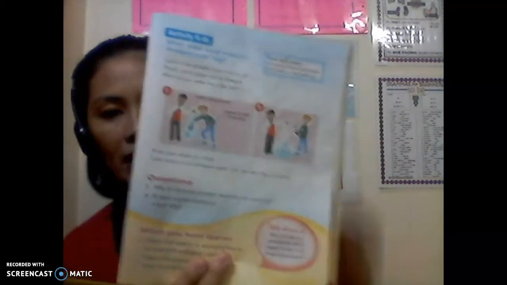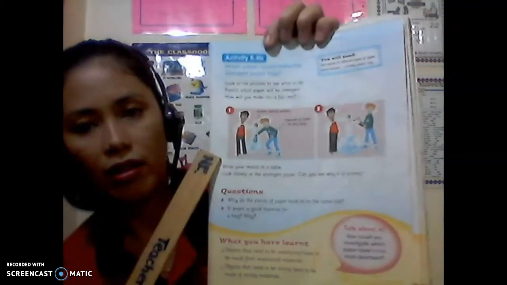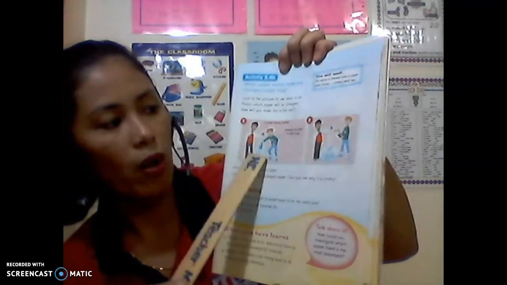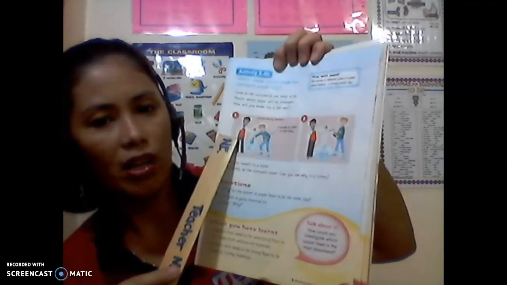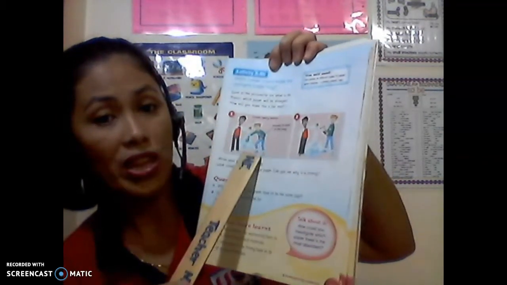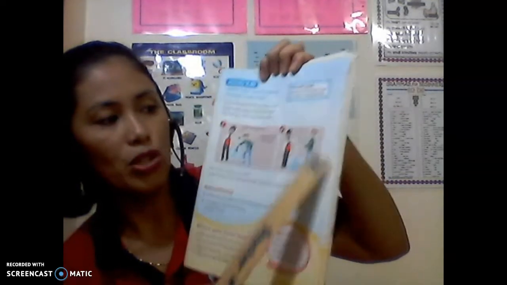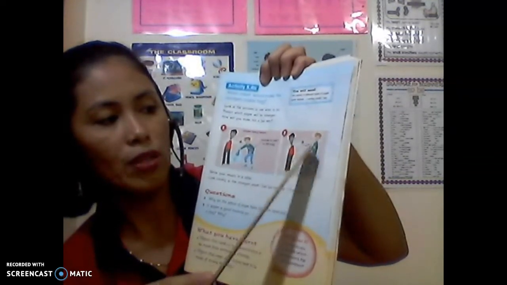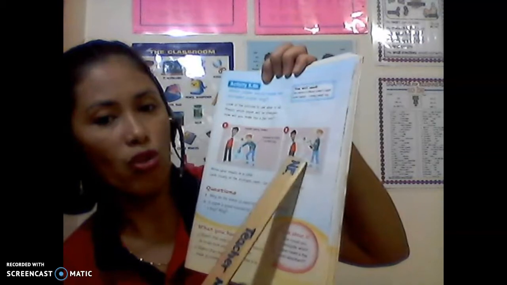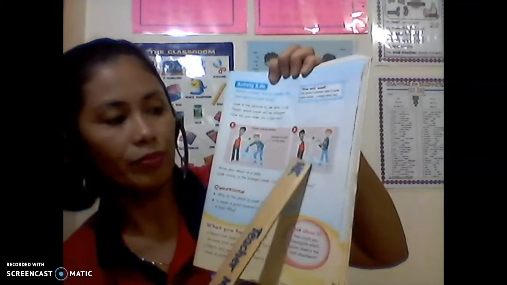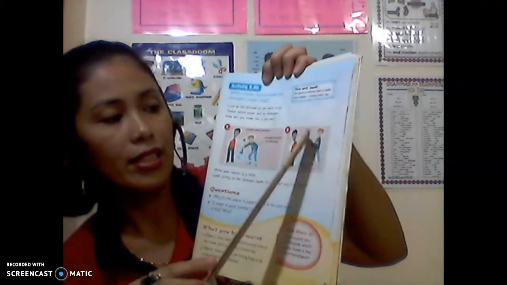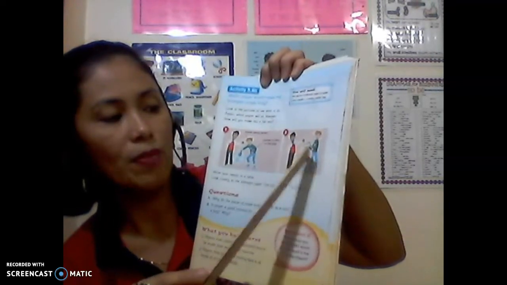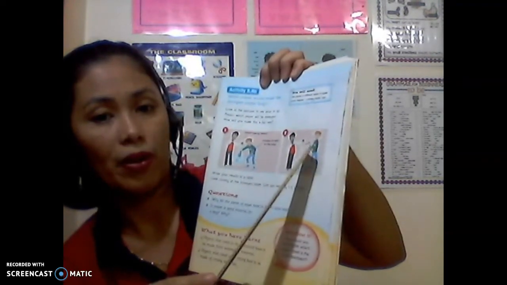Why is it that picture one didn't break? Why do you think it's the strongest, and what makes it strong? Is it because it's thick or thin? And how about picture two? Is the paper in picture two the strongest or the weakest? And is it the thickest paper or the thinnest paper?